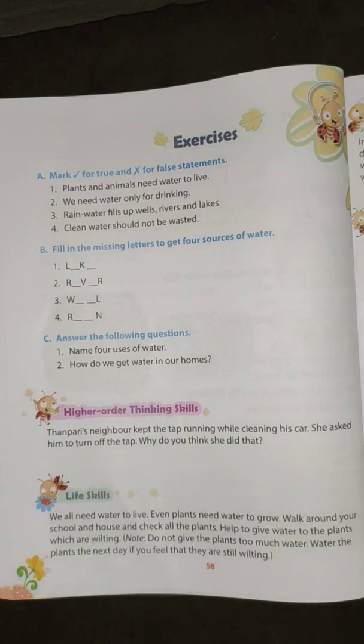Life skills. We all need water to live. So we all know that we require water to live, both plants and animals. Even plants need water to grow. So plants also require water for their growth. Walk around your school and house and check all the plants. Help to give water to the plants which are wilting. Wilting means which are drying.